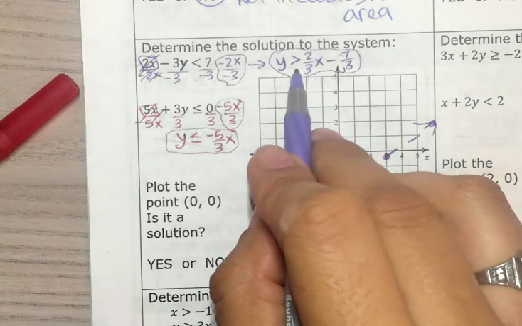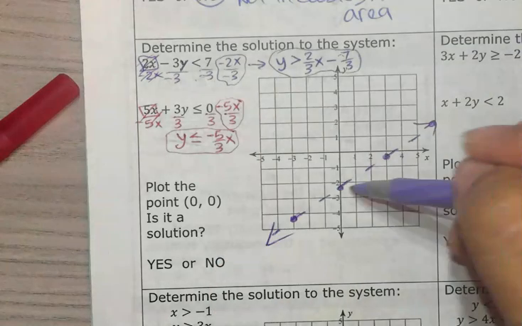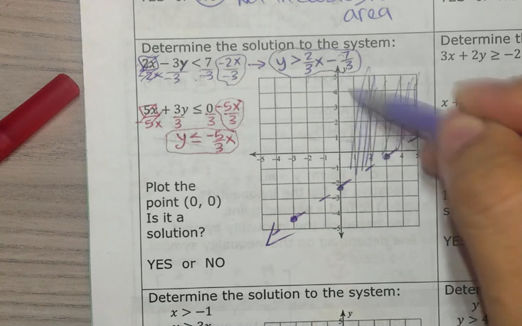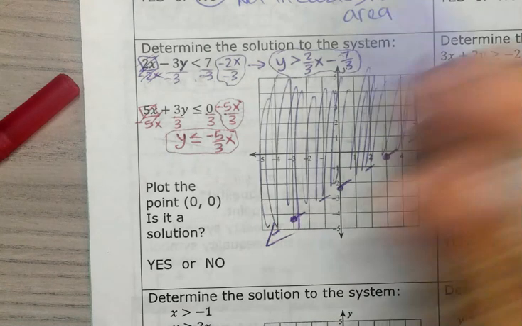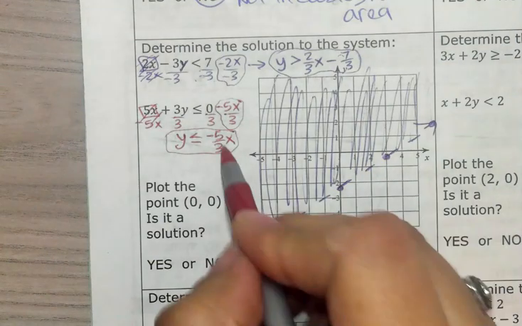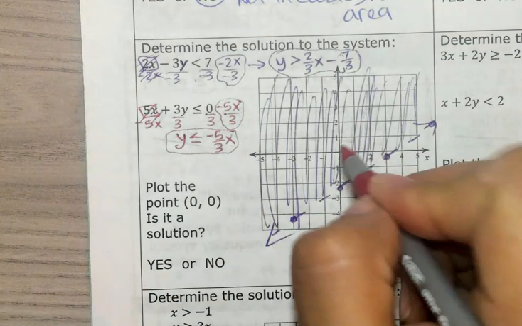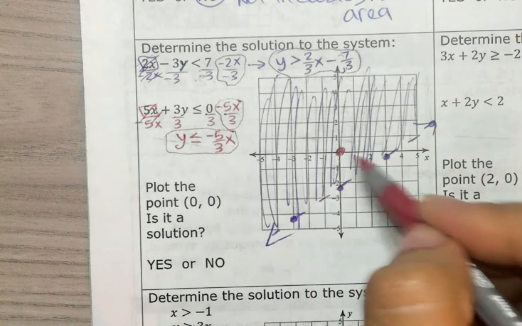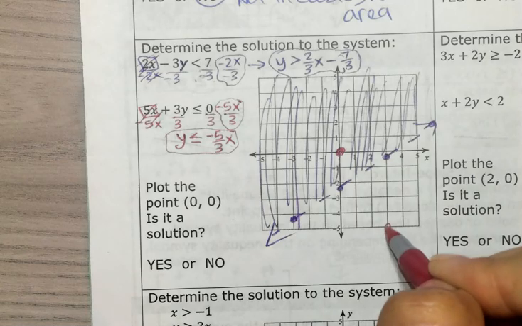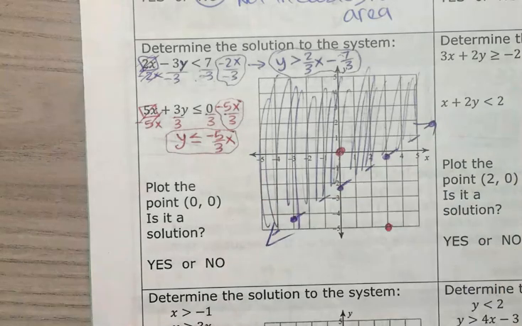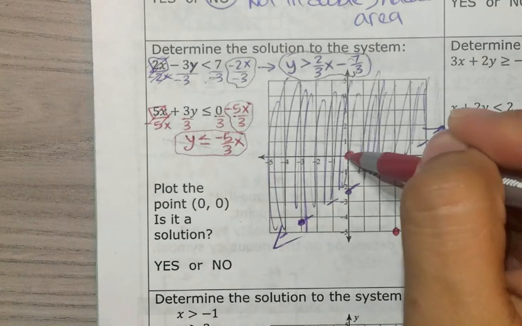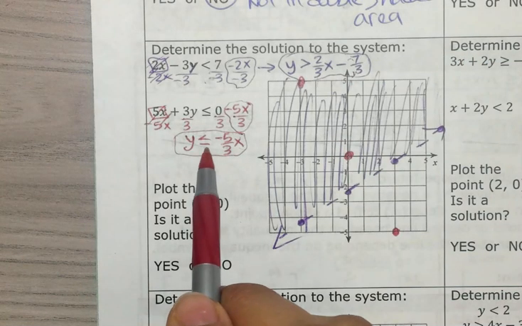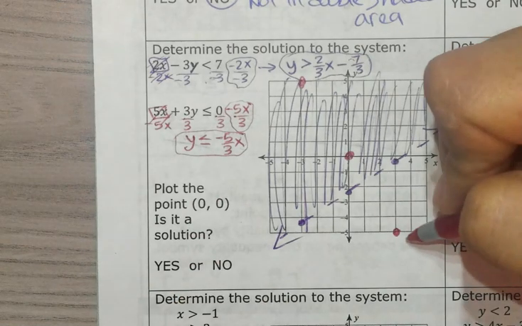And then it is a greater than, so greater than -2 is up here, so we're going to shade above. Next is this one, and again, there was no y-intercept, so we're going to start at 0. -5/3 means we're going to go down 5 and across 3. Rise over run. If we go opposite, we'll go up, left, up, left. This is an equal to, so that means we are going to have a solid line.